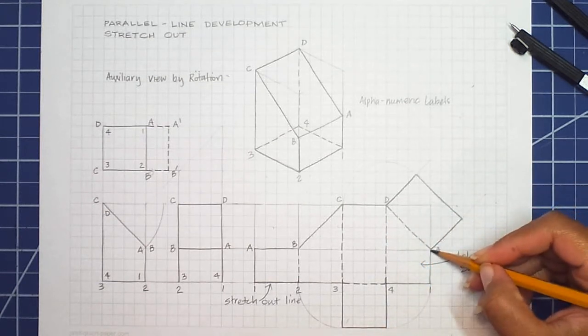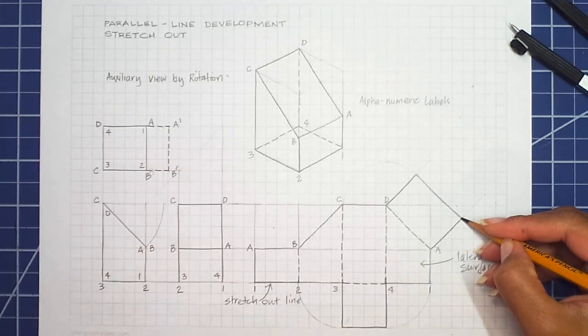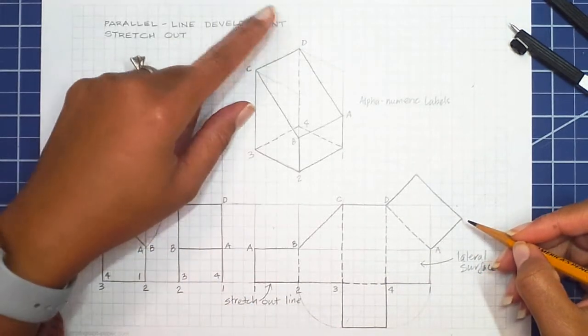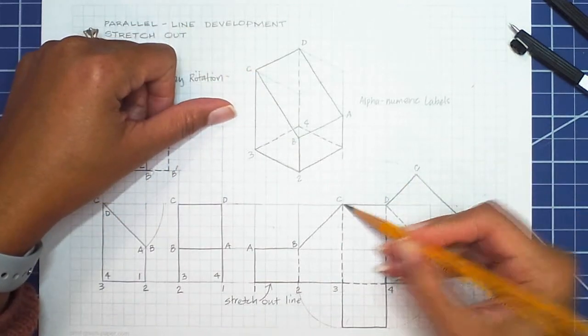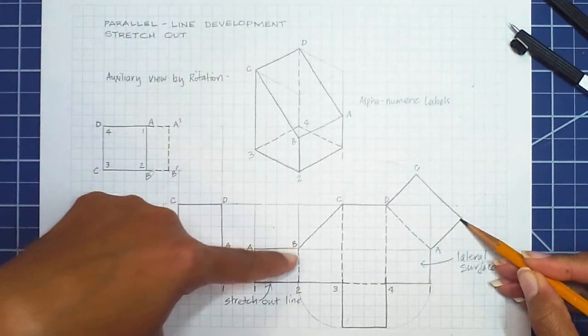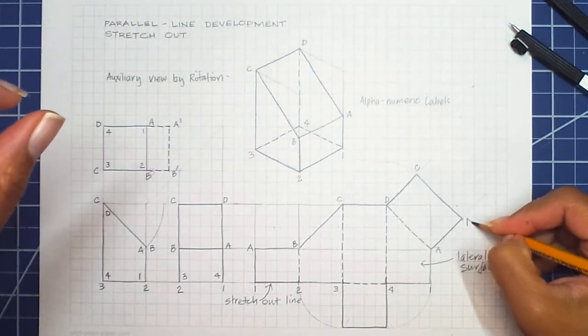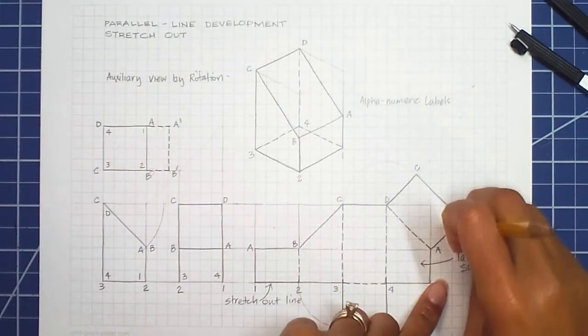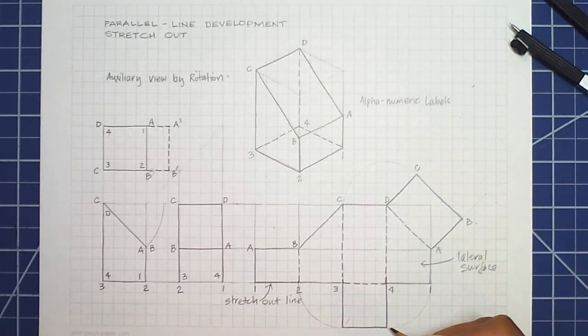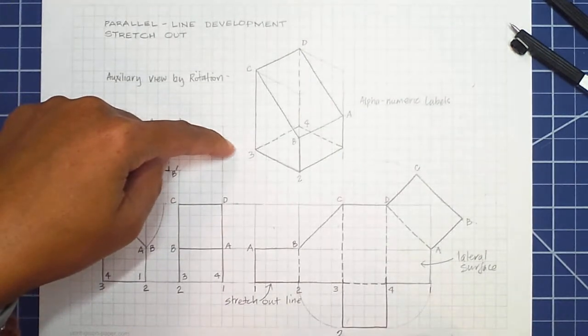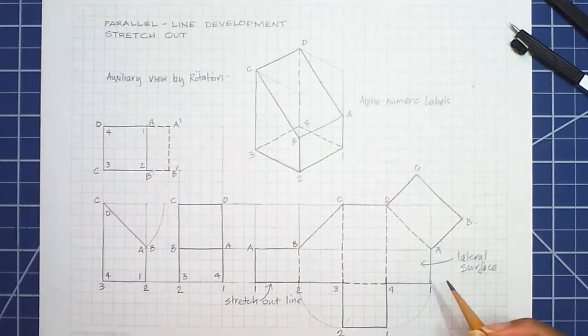So here we have A, right? If we look at it, C is on the shorter end, and C is supposed to connect to C. This part is going to connect here on the other side. Sorry, B, not A. And then the same thing goes here again. So we have 4, 3, 2, 1.